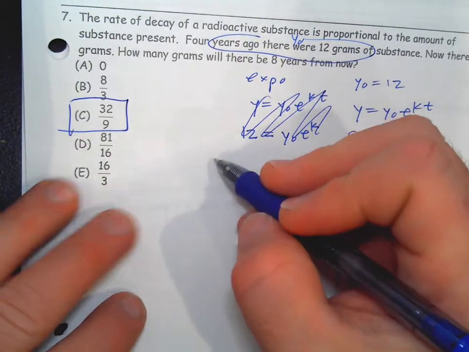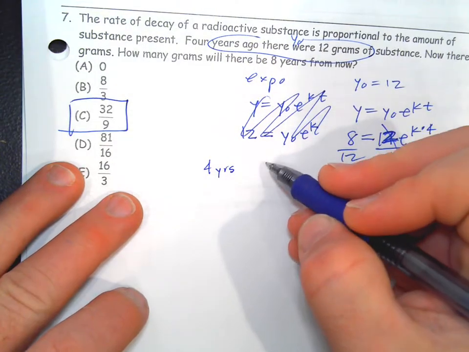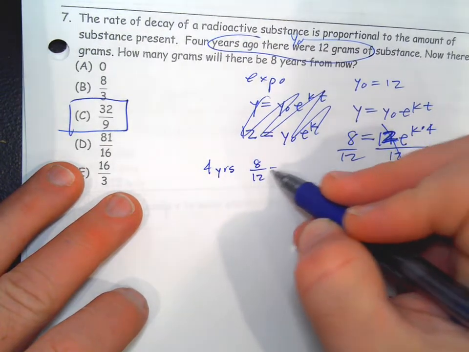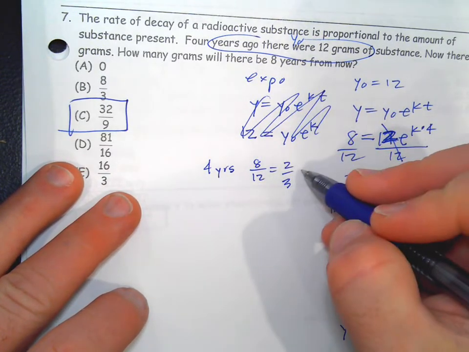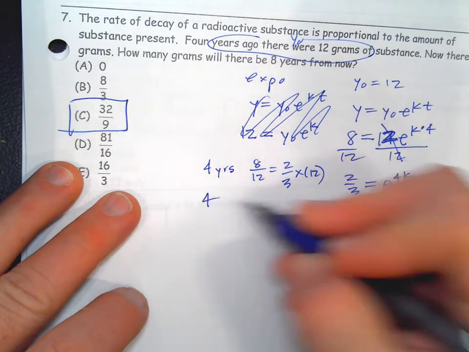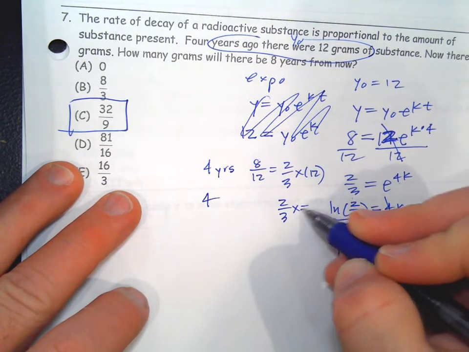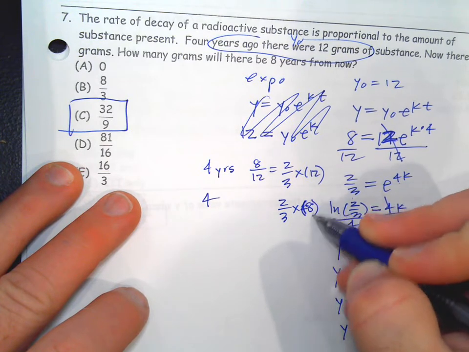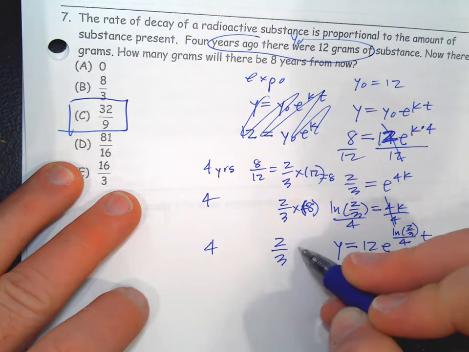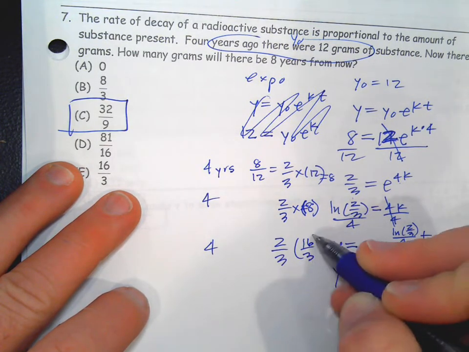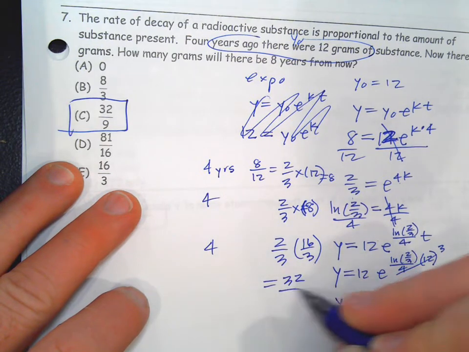if in 4 years we ended up with 8 of 12, which is 2/3, then another 4 years we get 2/3. So this was 2/3 of 12. Another 4 years it'd be 2/3 of 8, because you get 8. And another 4 years would be 2/3 of that, which would be 16/3, and you would get 32/9, right? Because it just keeps going the same amount. Okay, a few more.